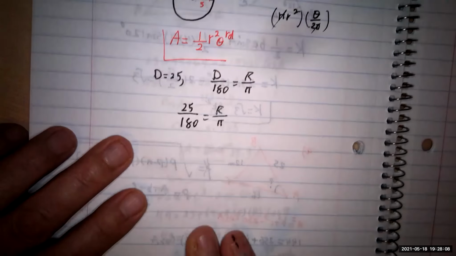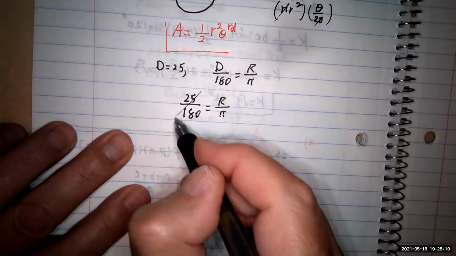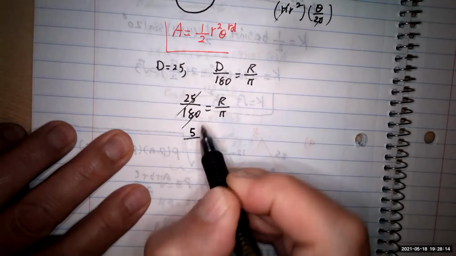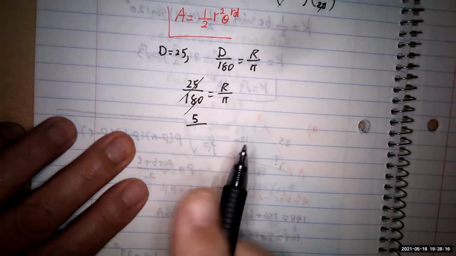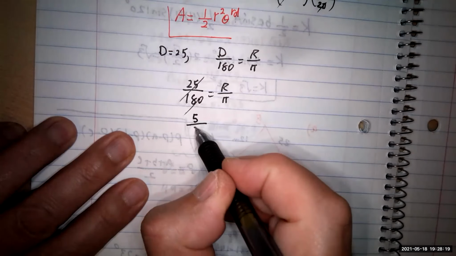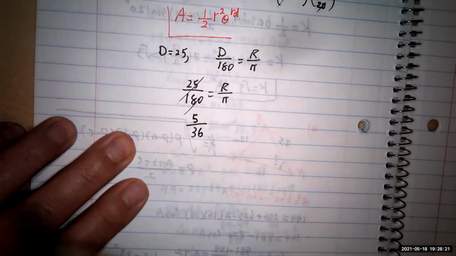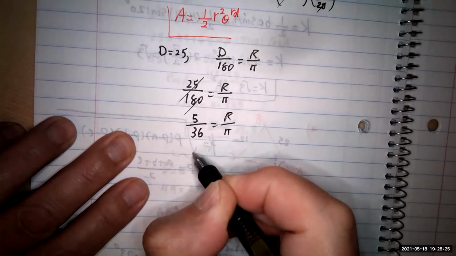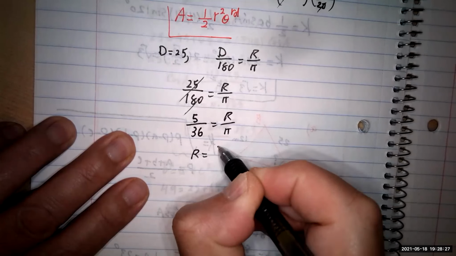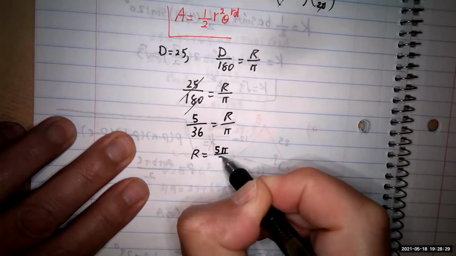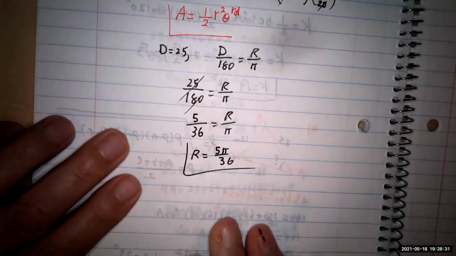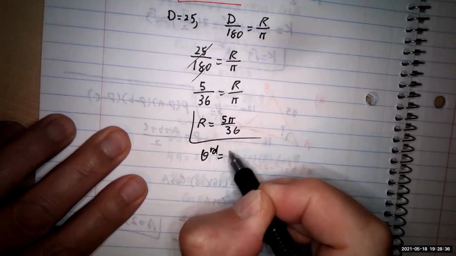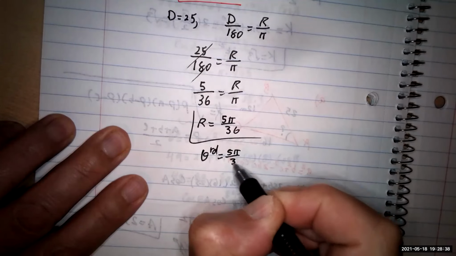You can simplify, then cross multiply. You can simplify by 5, so that would be 5, and if you simplify this one by 5, that gives you 36. So r, cross multiplied, would be 5 pi over 36. So theta in radian is going to be 5 pi over 36.